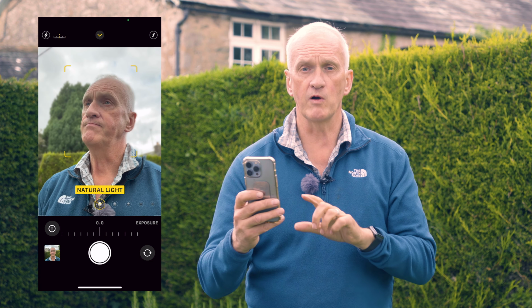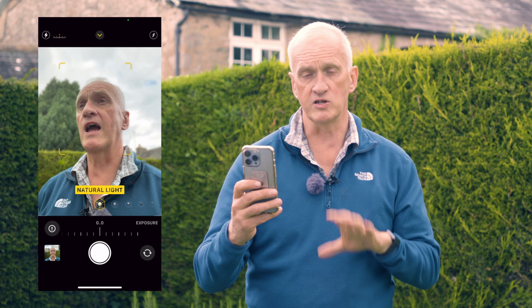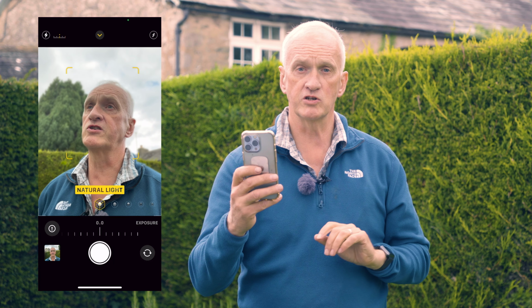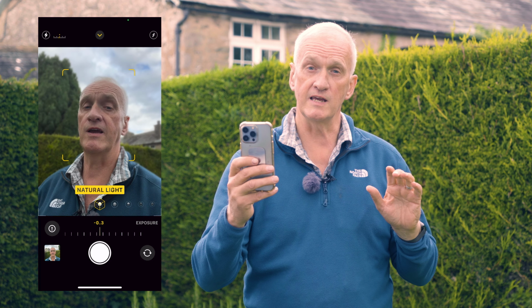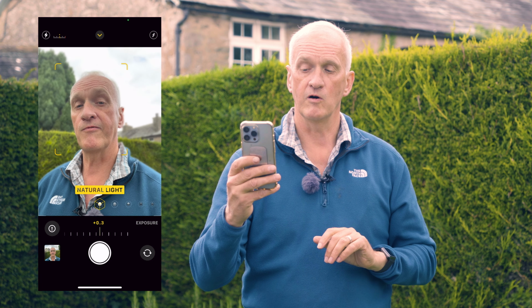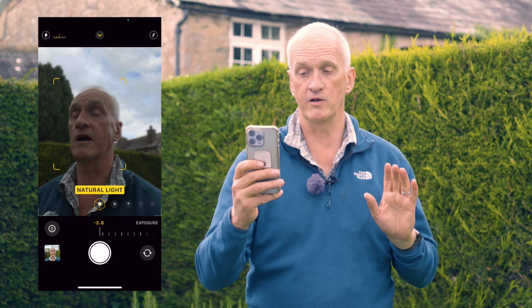Okay, let's move to the next one, which is the exposure. And you now get a graduated scale at the bottom of the screen just above the shutter button, and you can adjust the exposure either negatively or positively, and you'll see my face is going lighter or darker depending which way I do it.